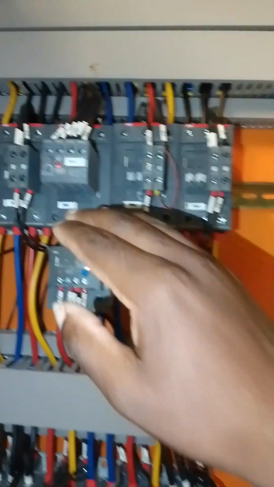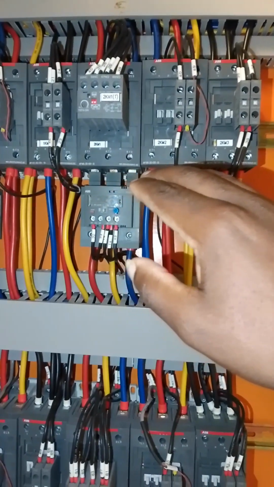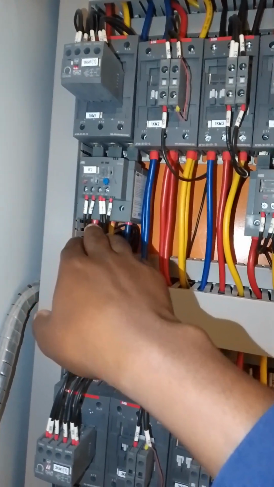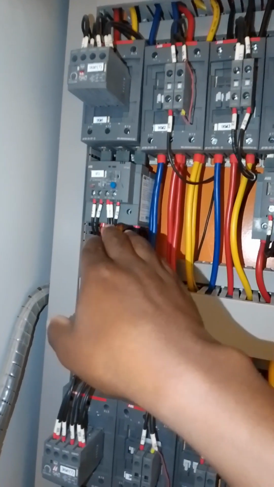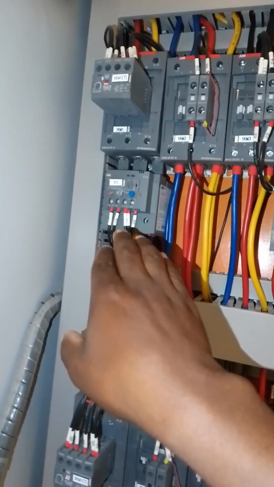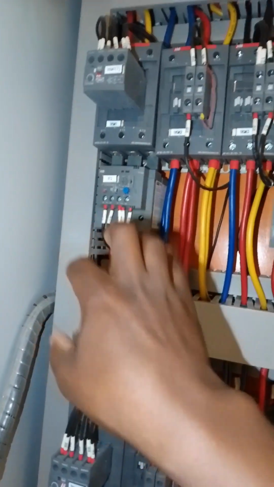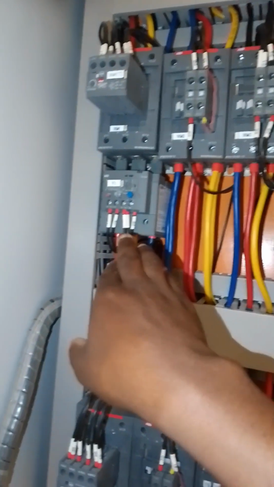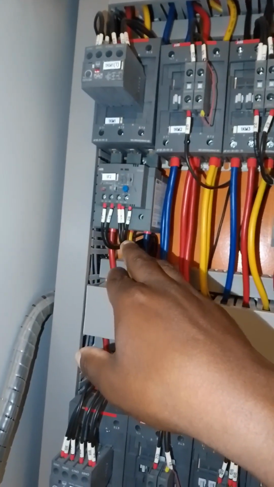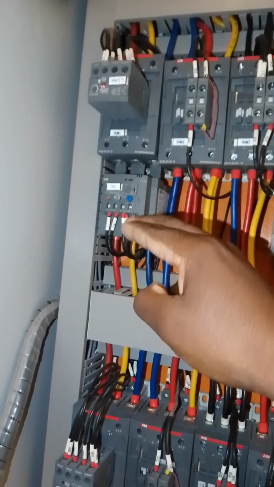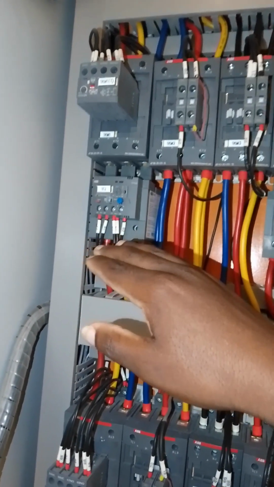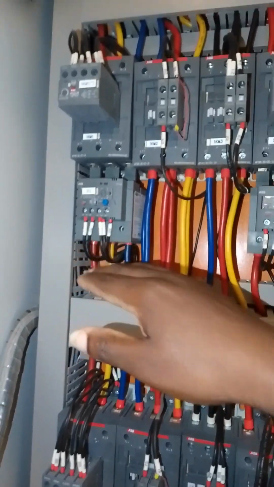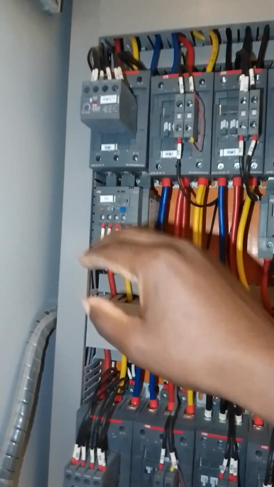Then here we have this one, we call it thermostat. This thermostat controls the motor. Also it senses the motor when it has overheating. It will send the signal and it will switch off the contactor because it's connected to the contactor. If there is any more load or a lot of current is being consumed, automatically it will send the signal and it will go off.